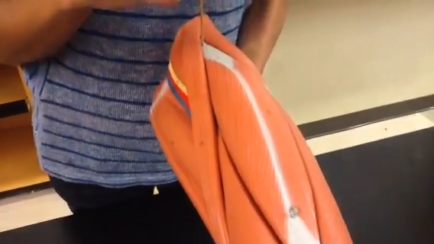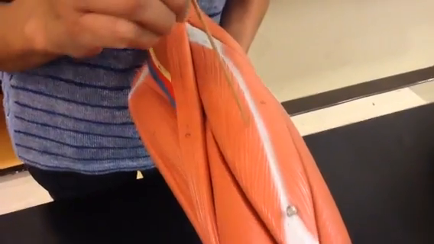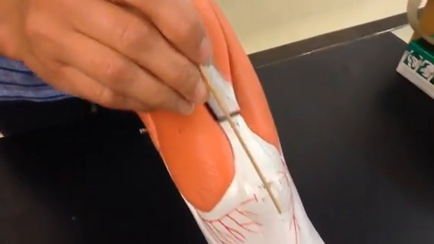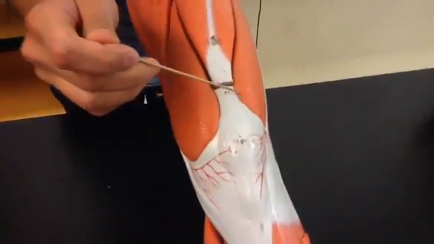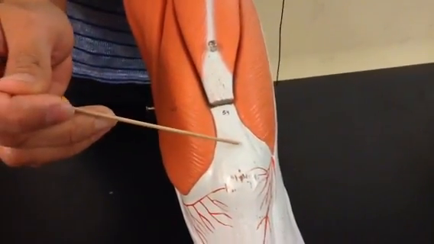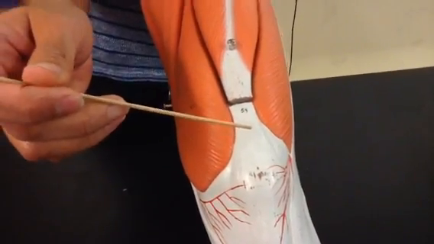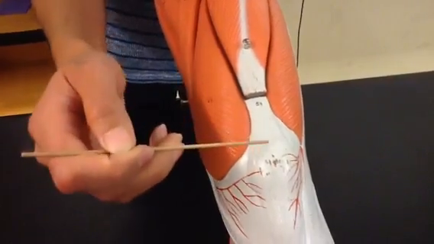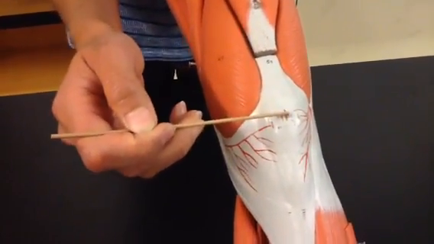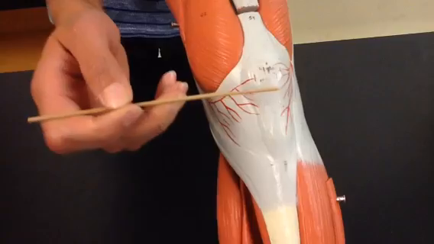It starts up on the anterior inferior iliac spine and inserts onto the tibia, the tibial tuberosity, but the tendon that does it is called the rectus femoris tendon. No, it's the quadriceps tendon. Quadriceps tendon, and then when the quadriceps tendon crosses the patella, it's called the patellar ligament.